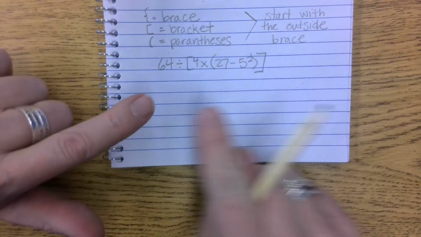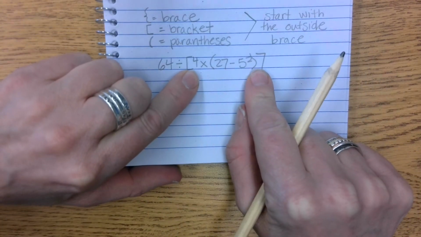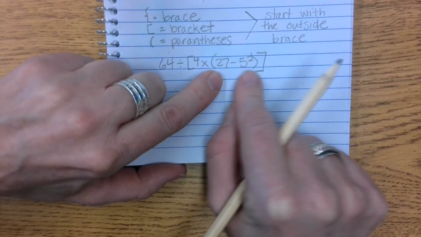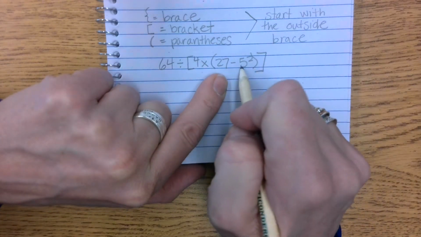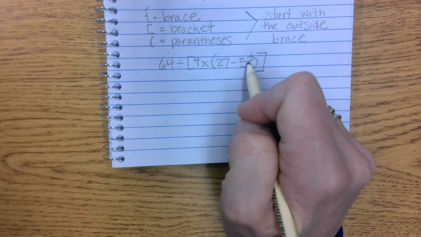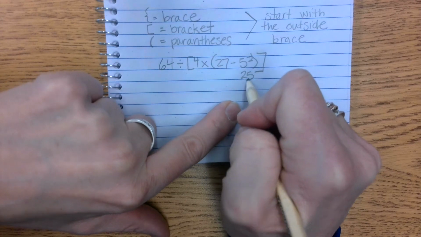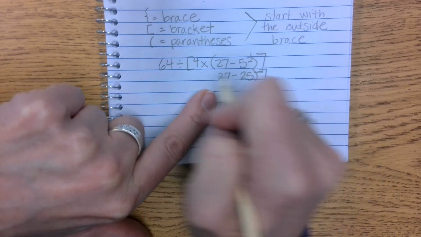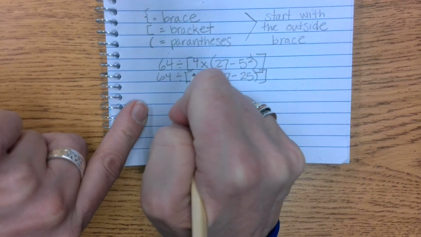Okay, now, parentheses first. So we go over here. All right, now we have to say, okay, 4 times something, but we don't know what it is yet because we haven't solved this. So we go in the inside parentheses. And then we go, okay, wait a minute. 5 squared is next because that's an exponent. So 5 squared is 25. So we have 27 minus 25. I'm going to go ahead and rewrite this so it's not super confusing this time.